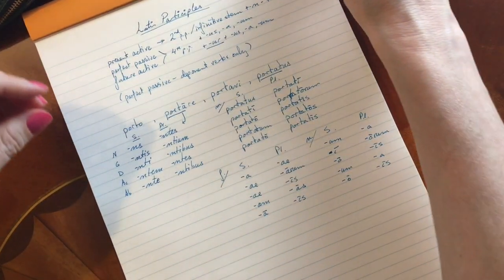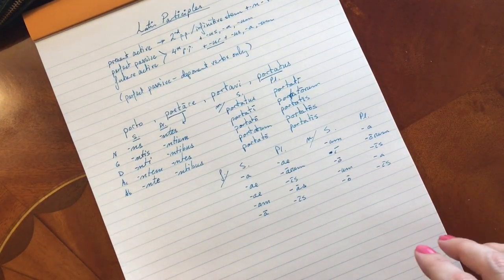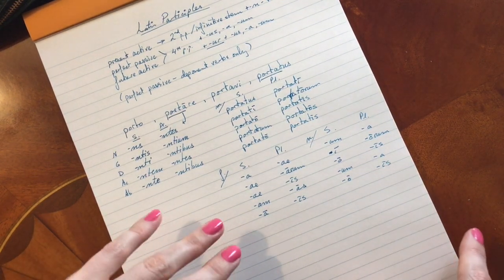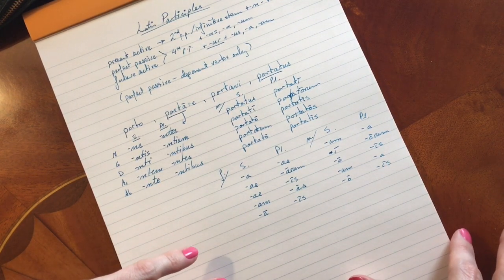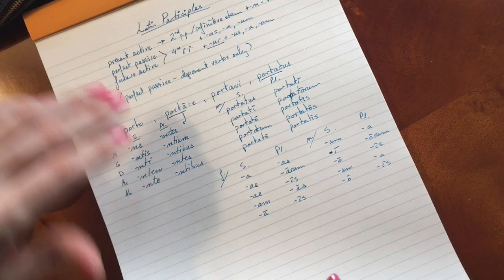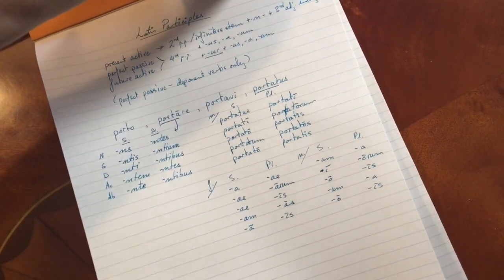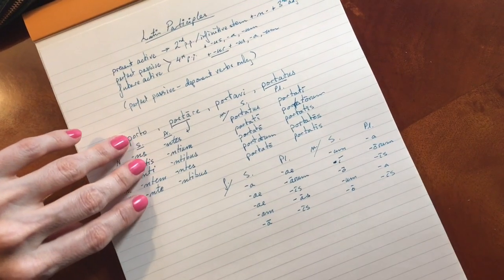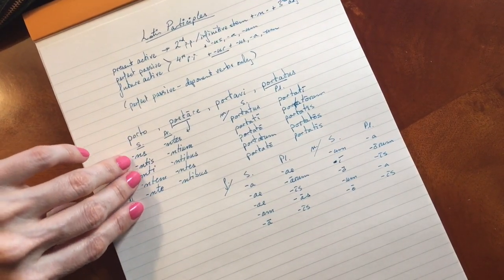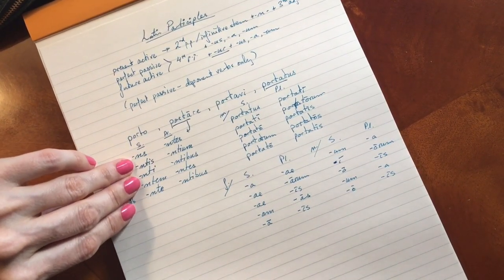So I'm going to turn the paper over, and you can hear outside on the roof a pigeon has joined us for participle practice. So we have alliteration, pigeon participle practice. Perfect.